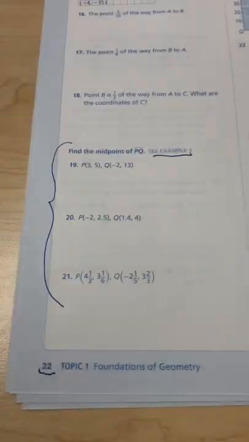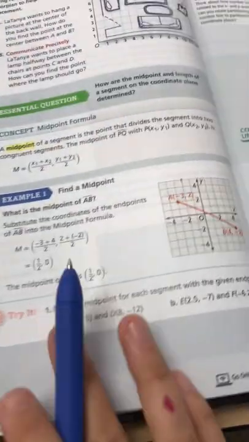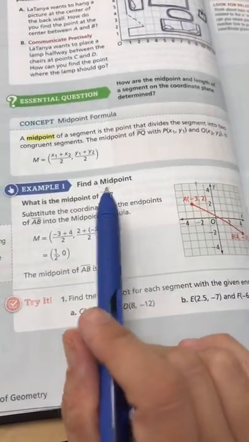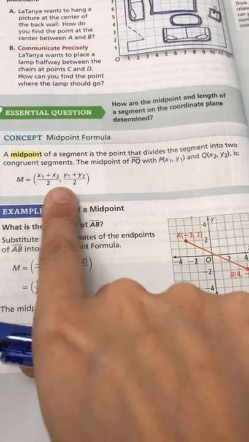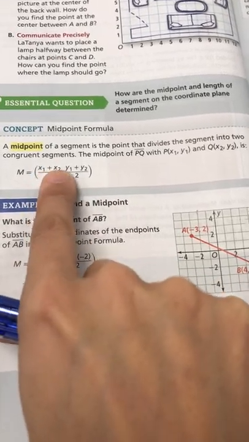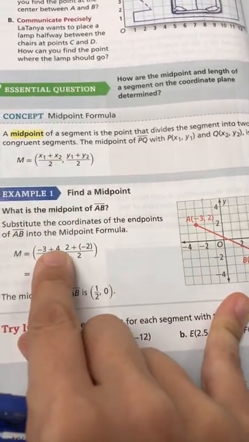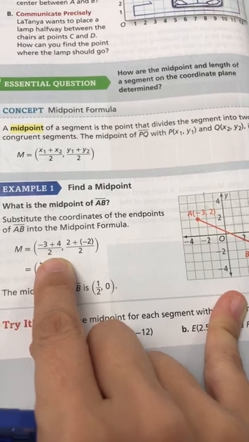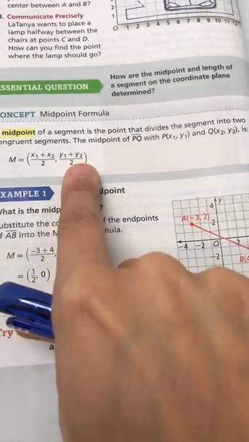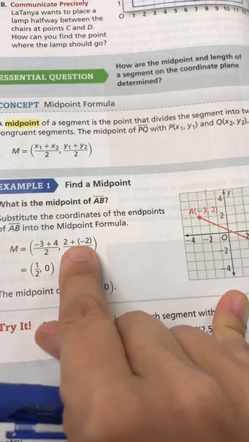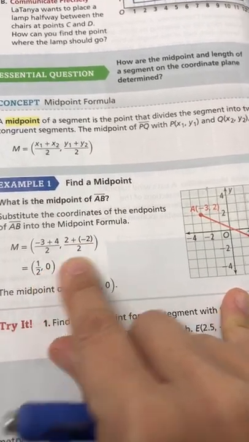So kind of working in your notes. Also, maybe if you have a textbook or a textbook online, kind of looking at what they did here. So we noticed they used this formula. They took the two x values and added them, then divided by 2 to get the x value. They took the two y values and added them, divided by 2 to get the y value.